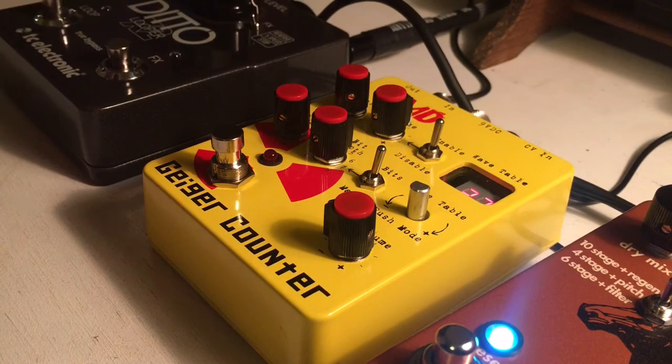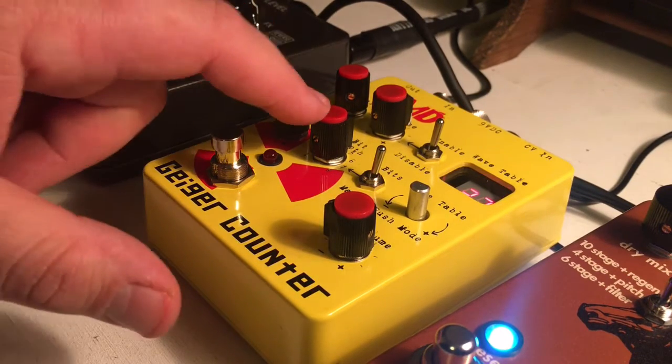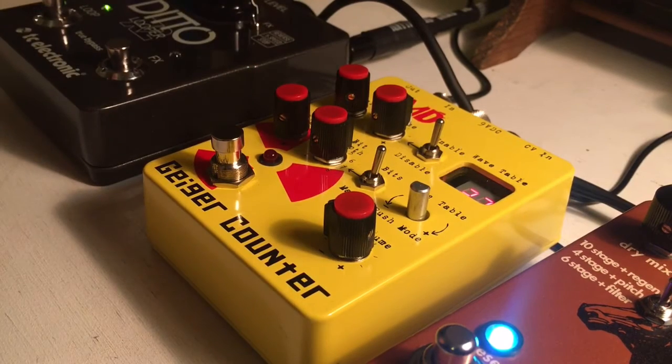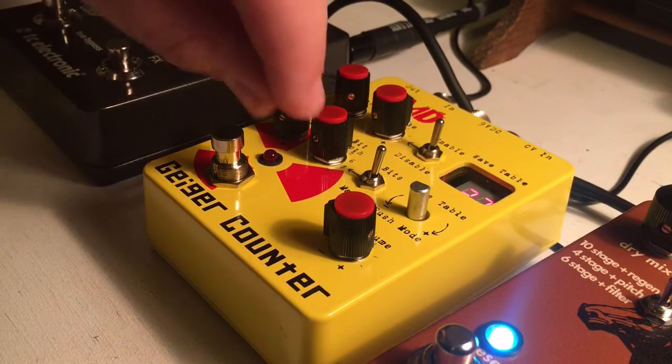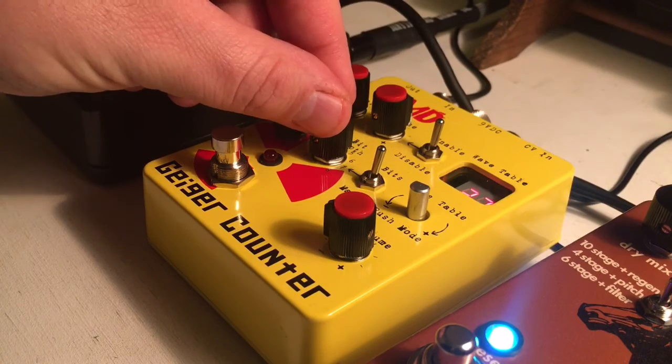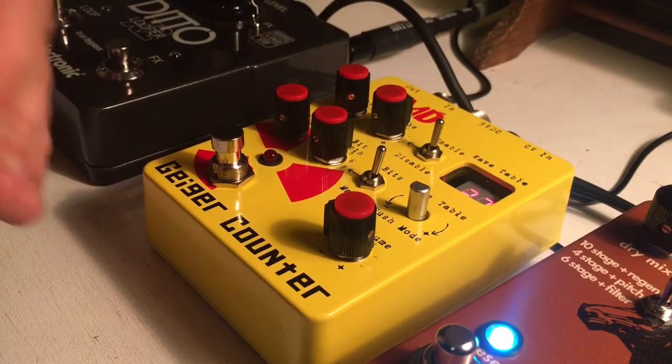Sample rate. This controls how long of a sample your signal is converted to. Bit depth. Everything that comes in is converted to 8 bits. And as this is turned counterclockwise, each of these numbers reduces that by half.